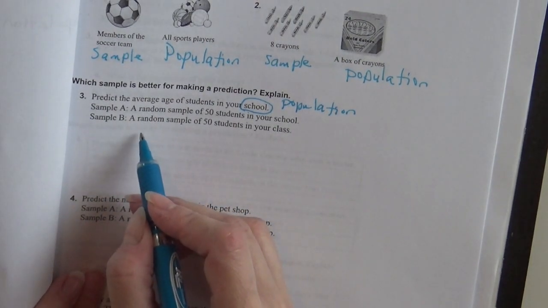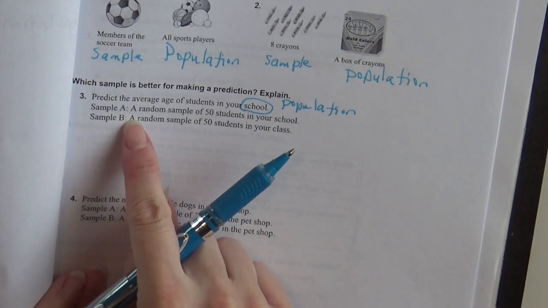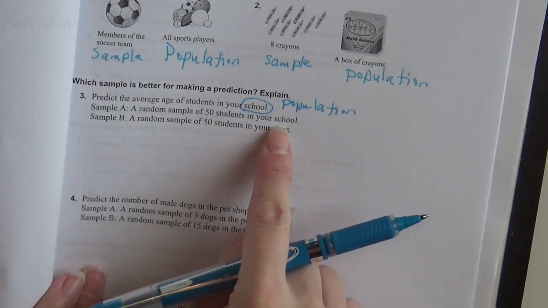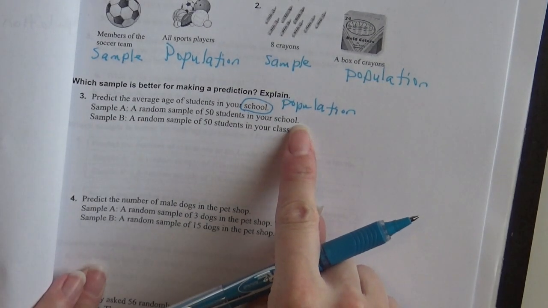Which one, sample A or sample B, is more representative of our population? Well, sample A is a random sample of 50 students in the school. Okay, so this one is more representative.